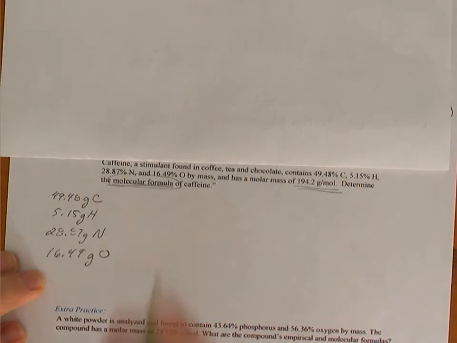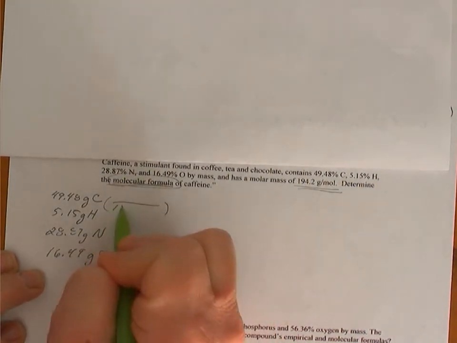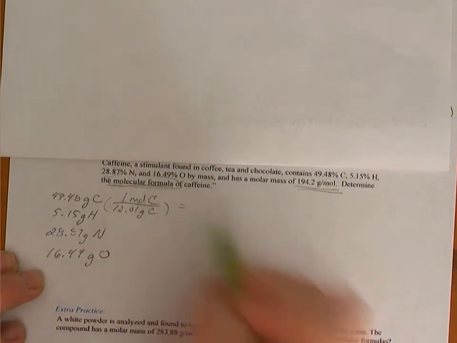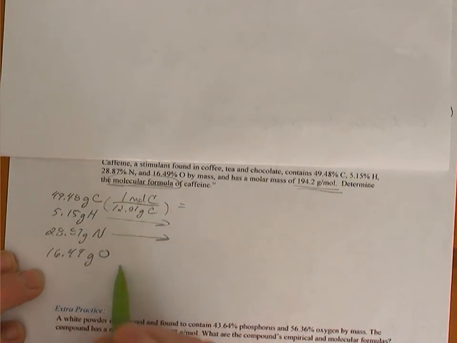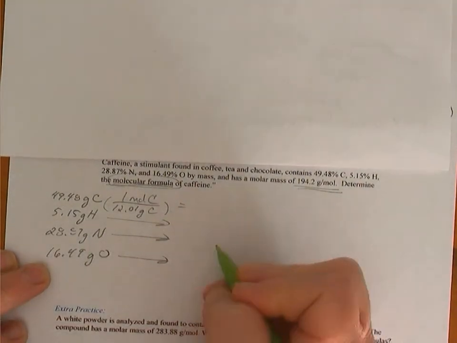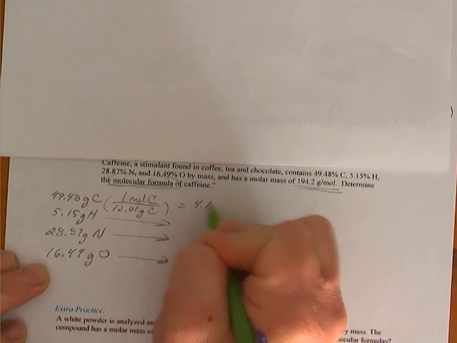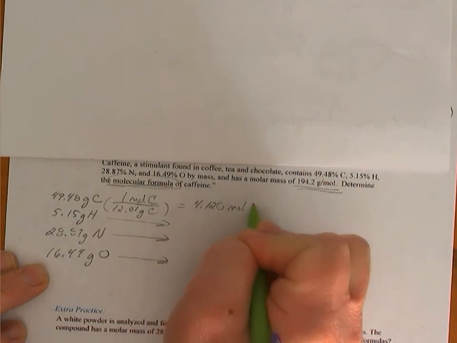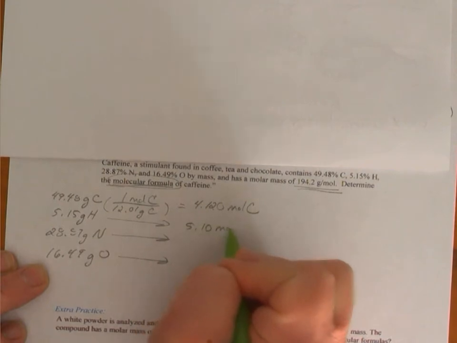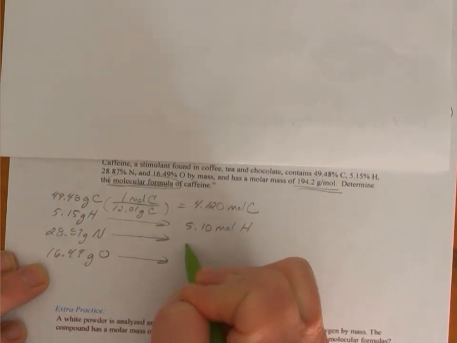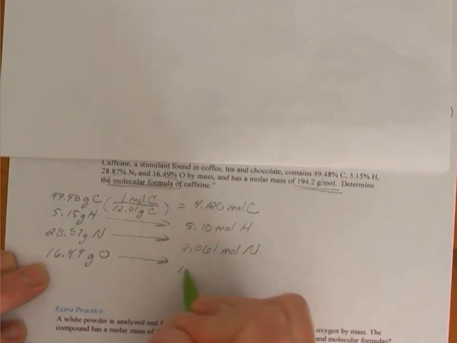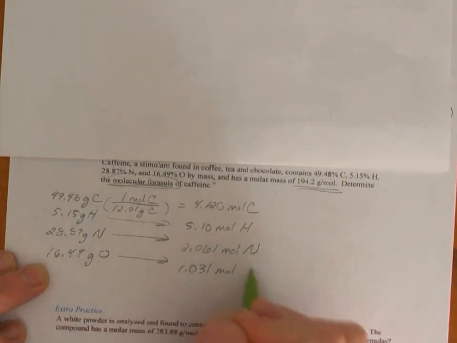What do we do now? Get to moles, dividing out by average atomic mass. All right, so I'm just going to do that for carbon, but I know that you could just go ahead and do the other conversions for the other elements. So what we end up getting is 4.120 moles of carbon. We get 5.10 moles of hydrogen. It would be 2.061 moles of nitrogen and 1.031 moles of oxygen.